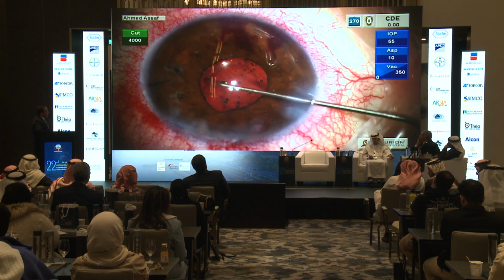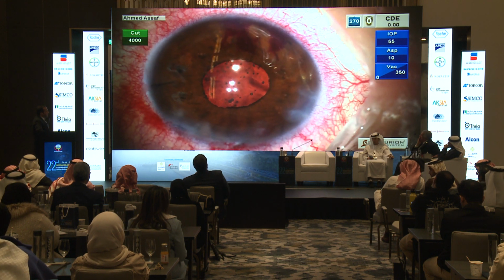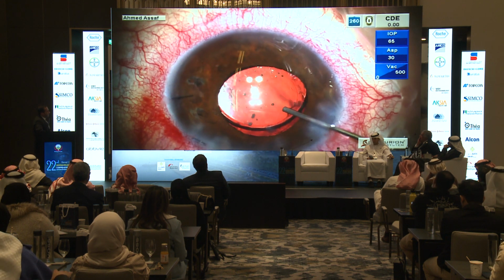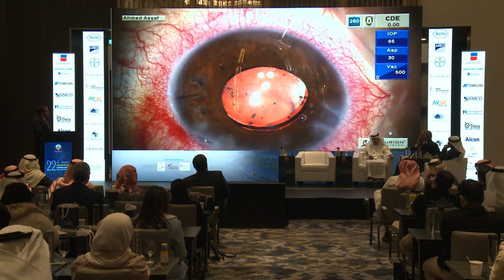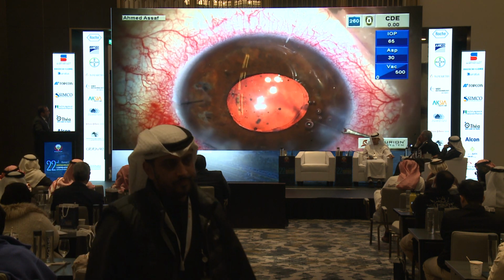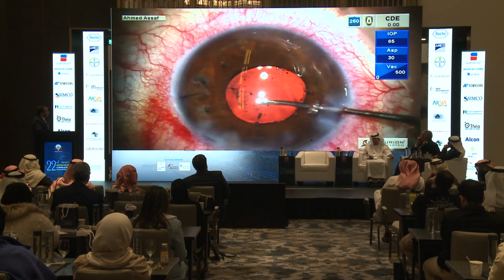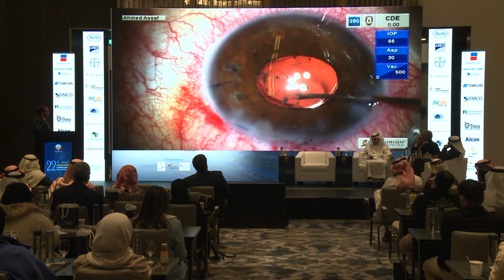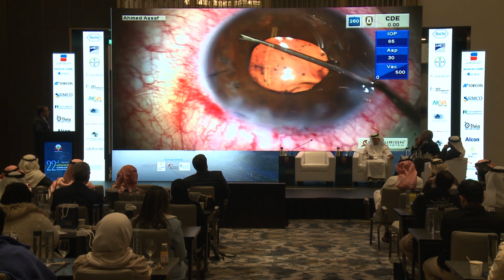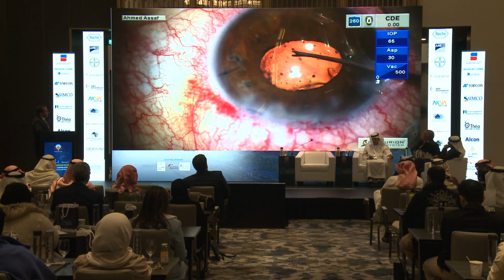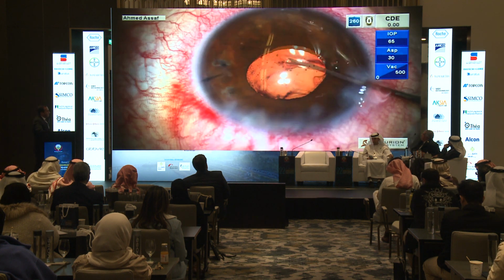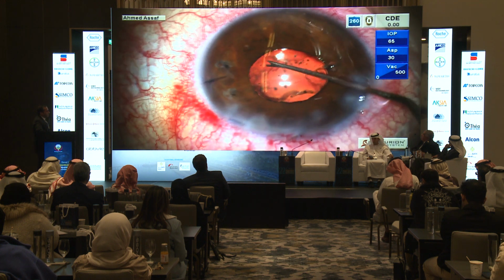And then after making sure that the lens is pretty well centered in the sulcus, we can do the optic capture. Here, I'm just injecting OVDs and then pushing the optic of the lens, one side to be underneath the rhexis, the other one again to be underneath the rhexis, so the whole optic of the lens now becomes behind the rhexis while the haptics are still in the sulcus.